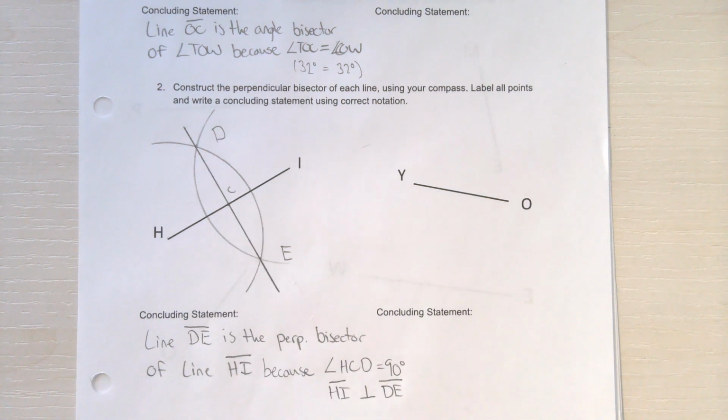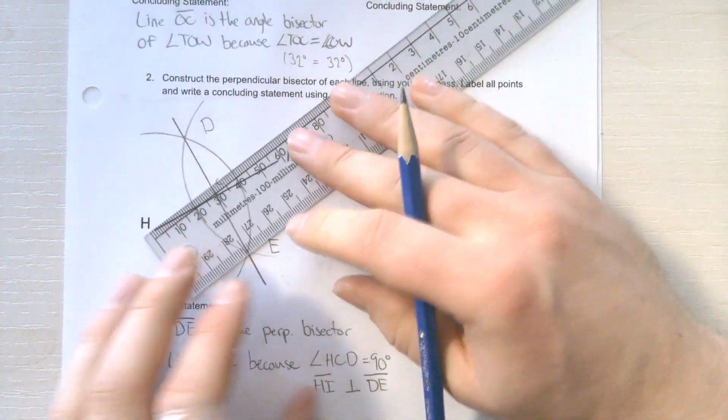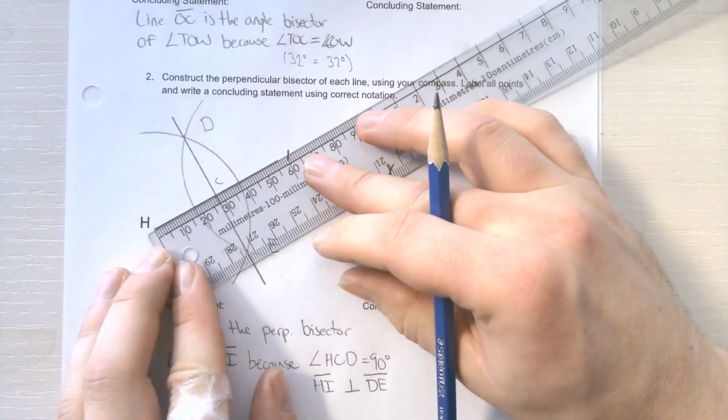Now that would be fine if it was just perpendicular, but we want it to be a perpendicular bisector. And in order for it to be a perpendicular bisector, the bisect part means that we need to cut HI into 2 equal parts. So you can now take your ruler and you can measure from H to C.